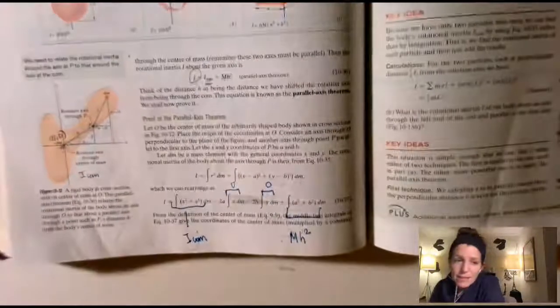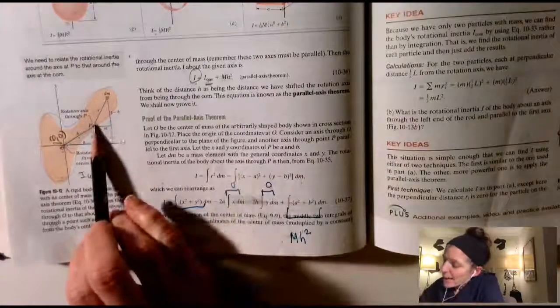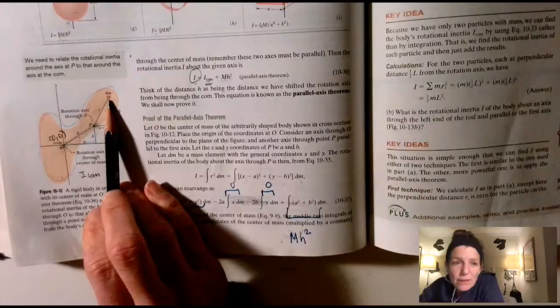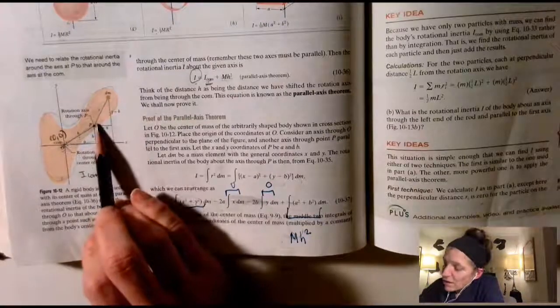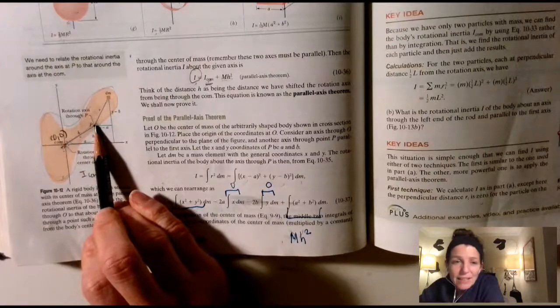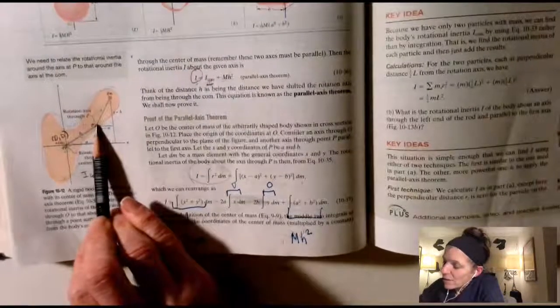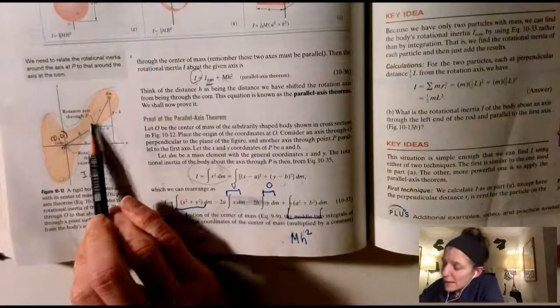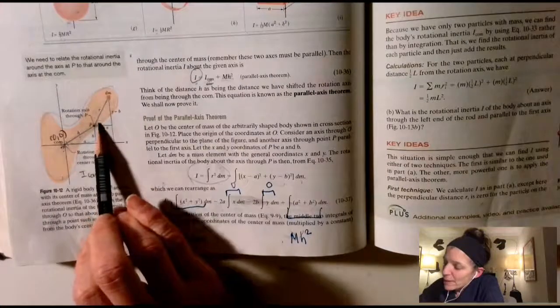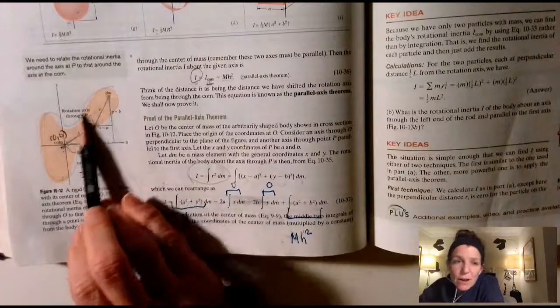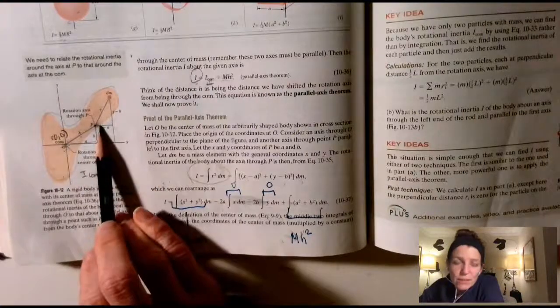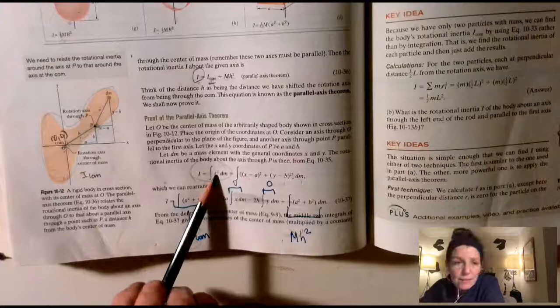The center of mass is at 0, 0. And then my little dm is all the way up here, a distance r from point P. So if I really wanted to calculate this using the definition relative to point P, I would integrate r squared dm over this entire object relative to point P, which is what this represents.